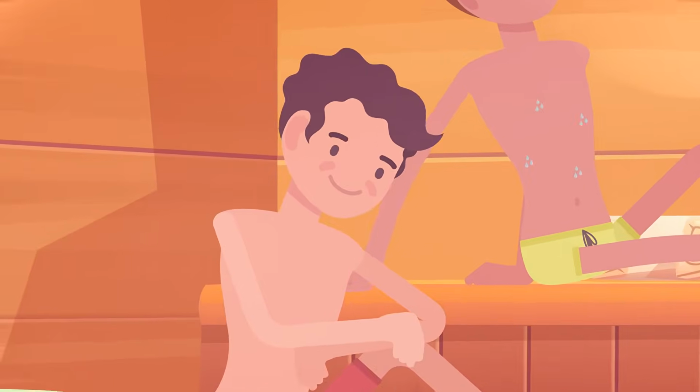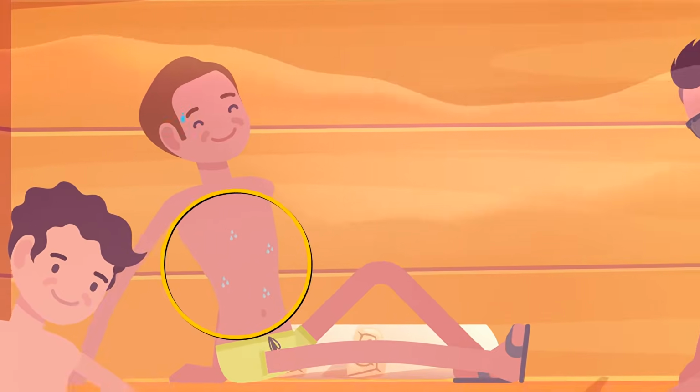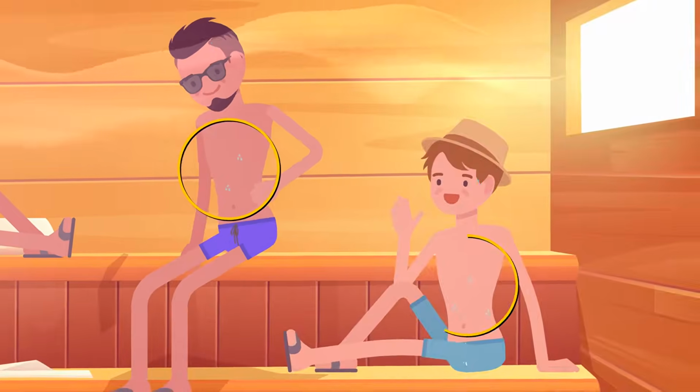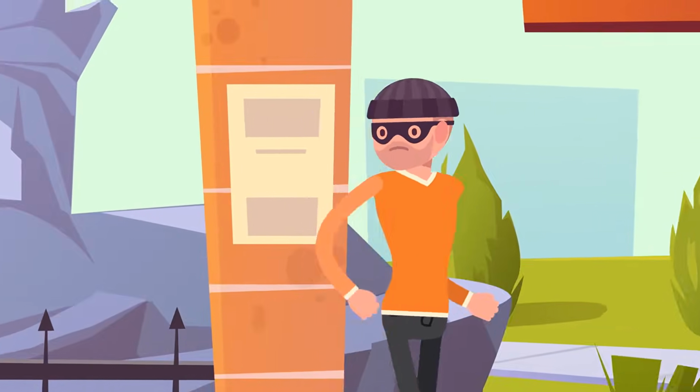It must be this guy. Look, everyone is wet and sweaty, and he's not sweating at all. He must have just entered. Another day, another prisoner managed to escape.